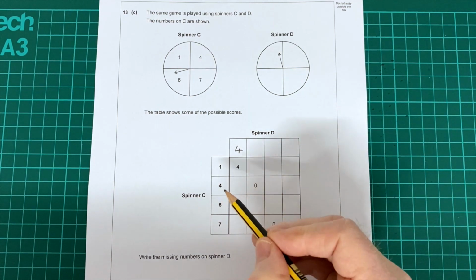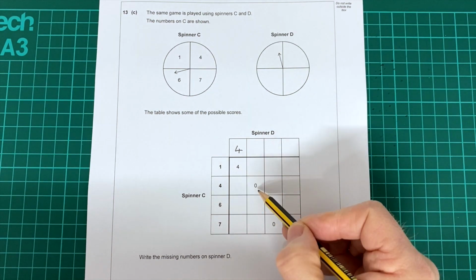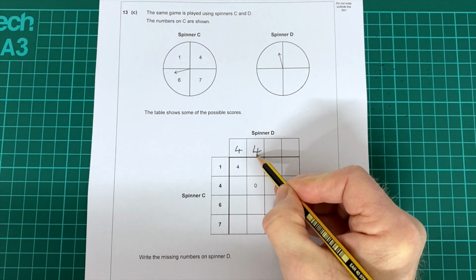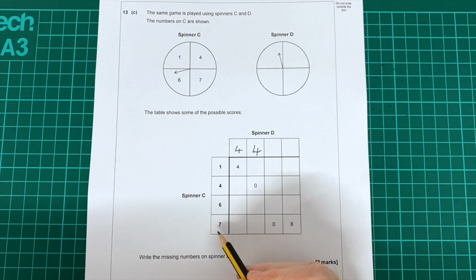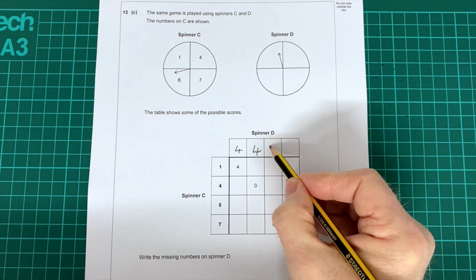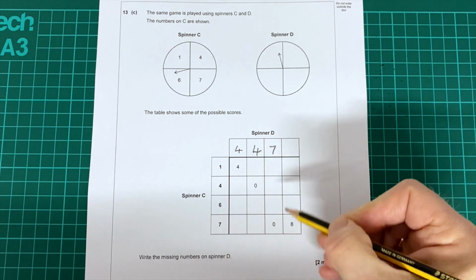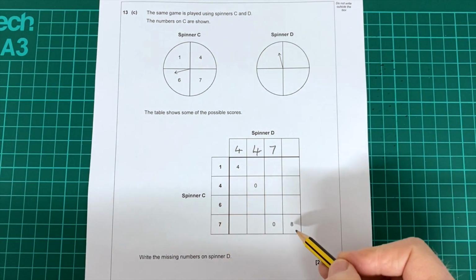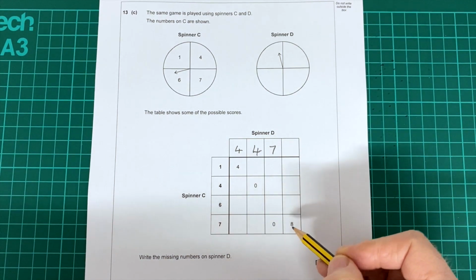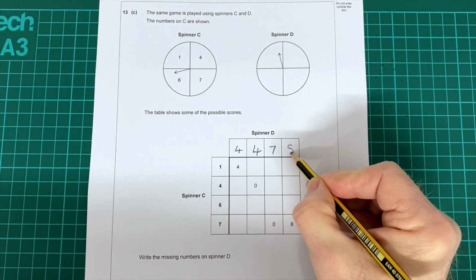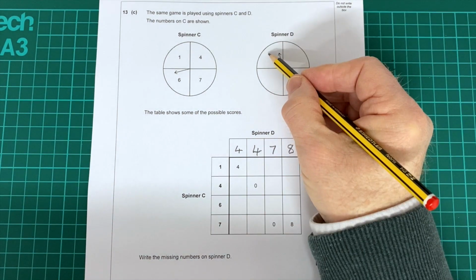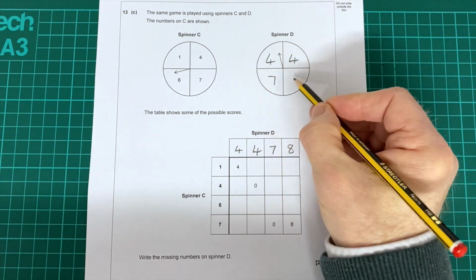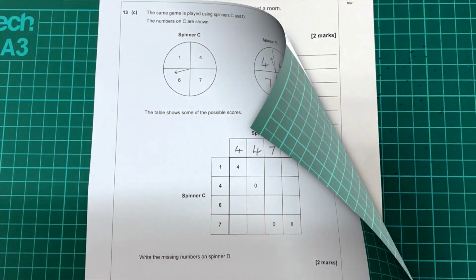Let's look at this one. On spinner C, we get a 4, we get a 0. That means they're the same, so that has to be a 4 as well. If on spinner C, we get a 7, there must be a 7 on D, because we've got 0 there. But if on spinner C, we get a 7, and there's an 8 as our result, that means that spinner D must have an 8. So I think that spinner D has a 4, and a 4, and a 7, and an 8.